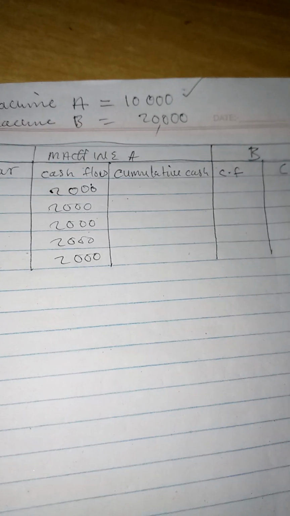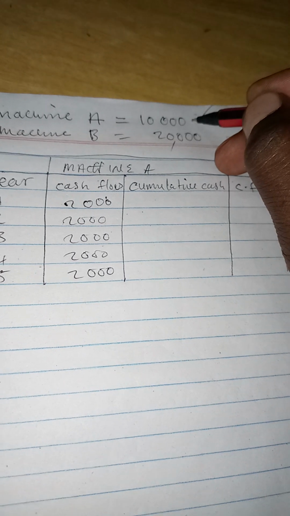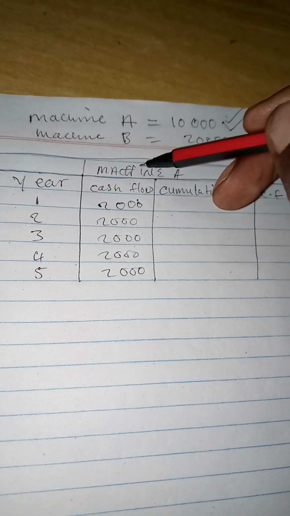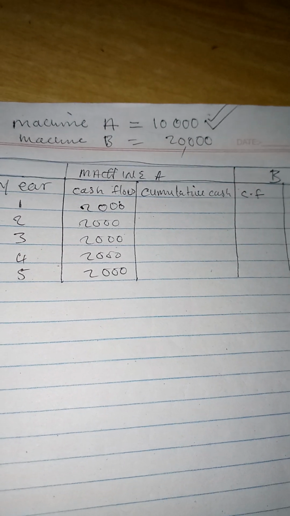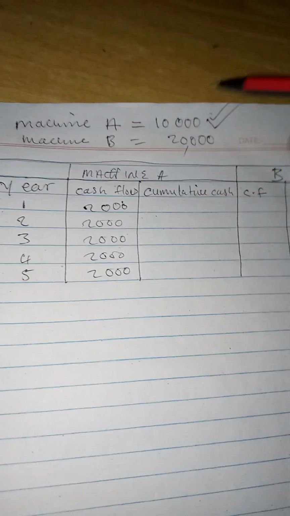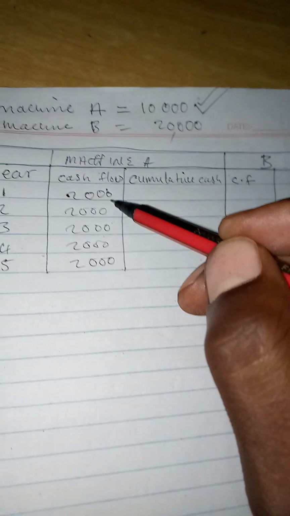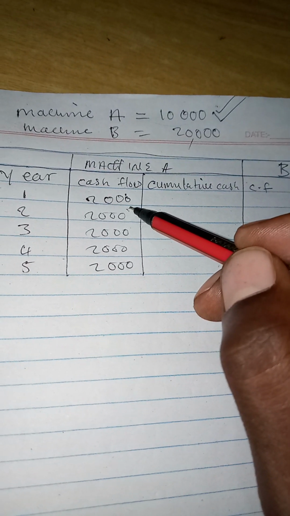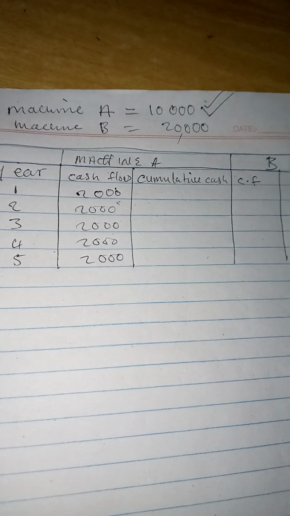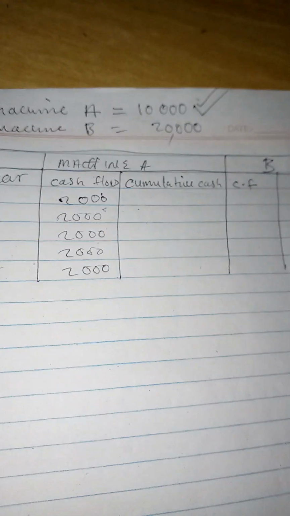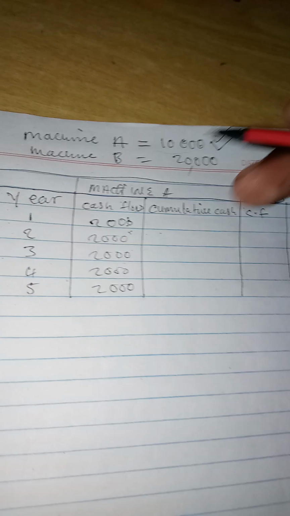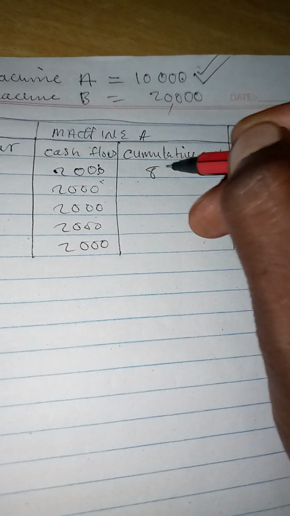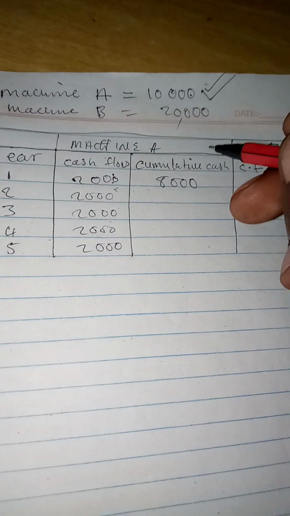We have our cost for this particular machine. We are dealing with machine A, remember. Our cost is 10,000. When we've received 2,000 in the first year, we remain with a balance of how much? Of 8,000. We just do 10,000 minus 2,000, and we are going to have 8,000. This will be our balance.